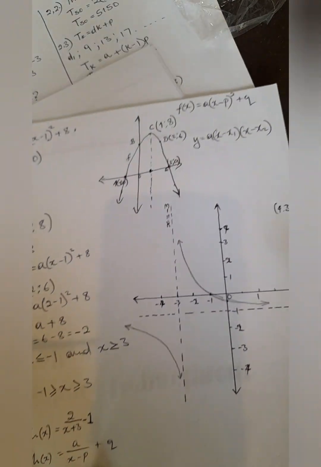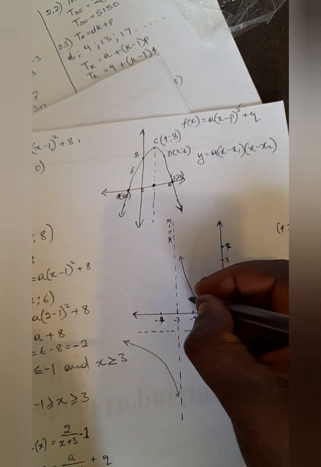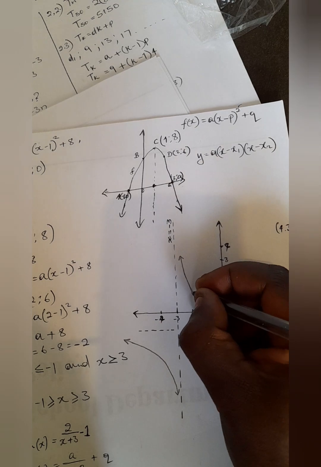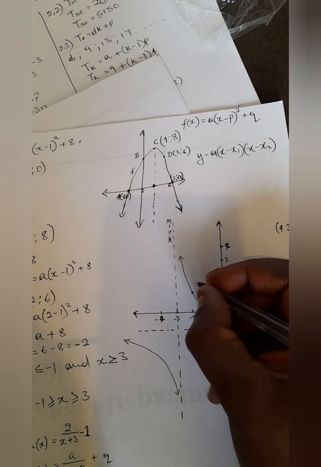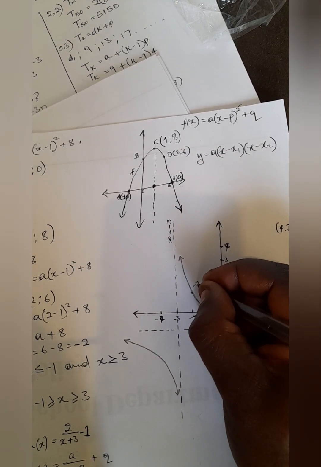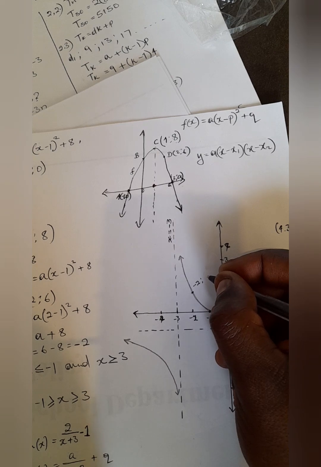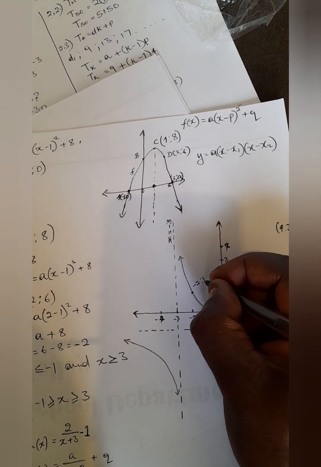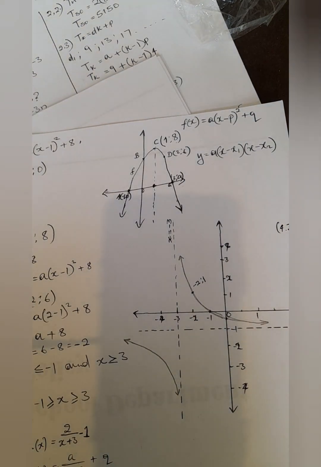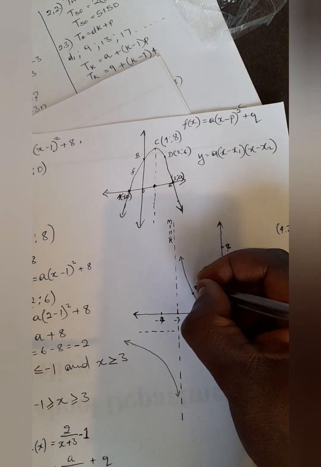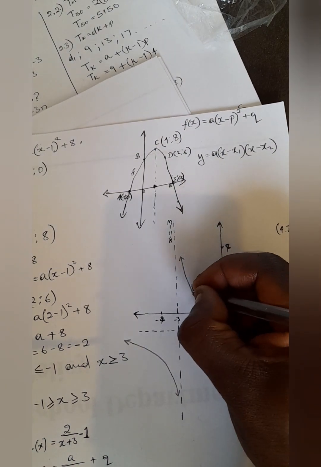Okay. And here your point is -2 and +1. Right. This point.